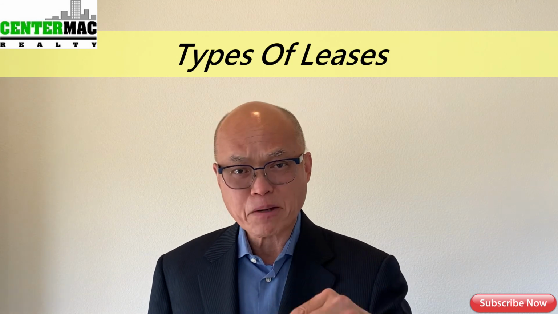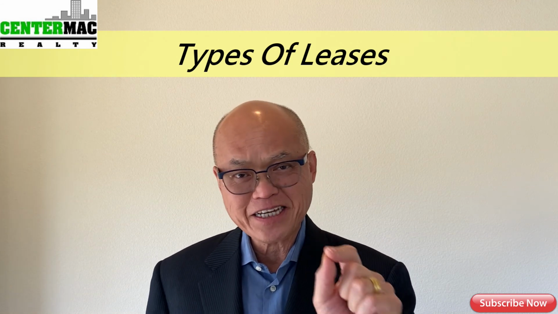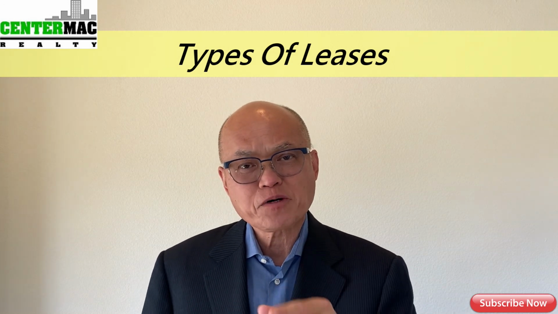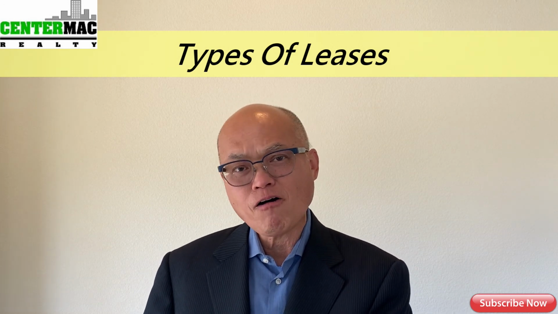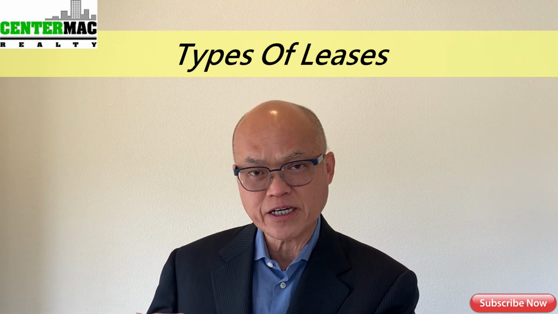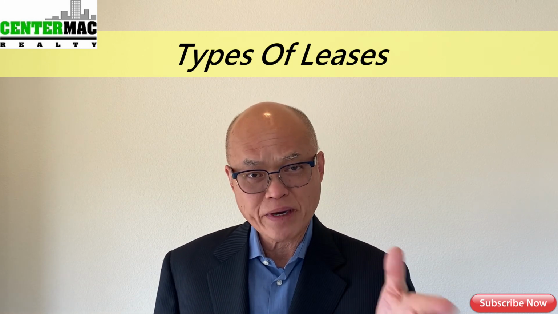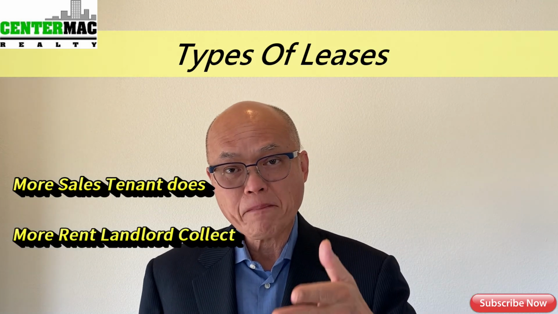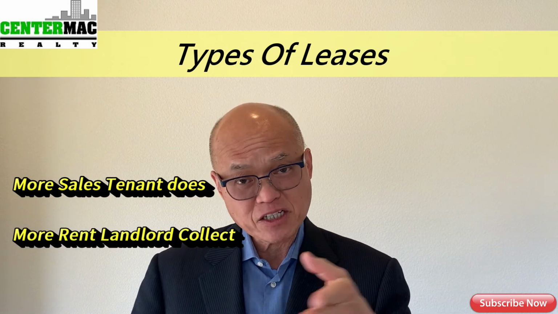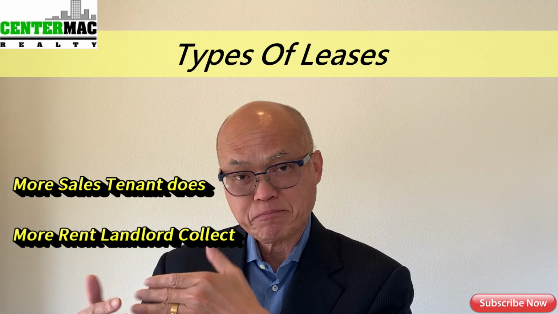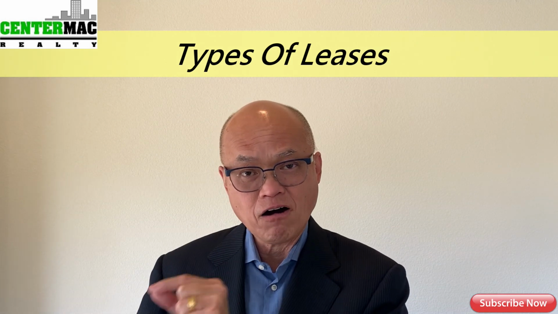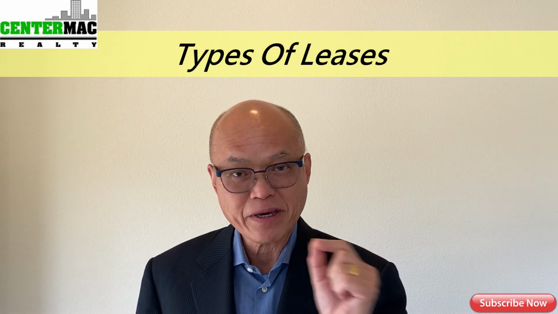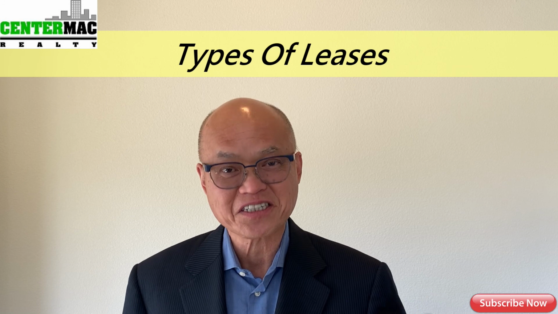Now, on top of the base rent that the tenant pays, the landlord has a right to receive a certain percentage of the sales volume that the tenant is able to make. For example, the more sales that the tenant makes, the more rent the landlord can collect, because the landlord has a percentage cut of each sale that the tenant makes on top of the base rent. That is what we call a percentage lease.